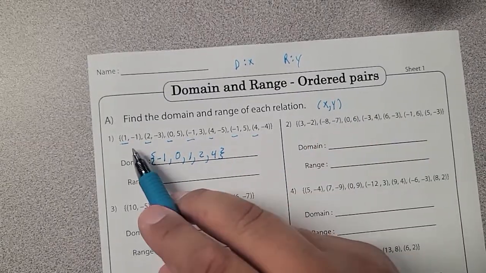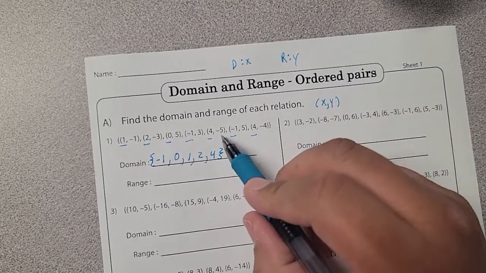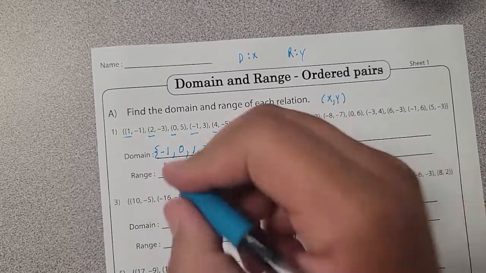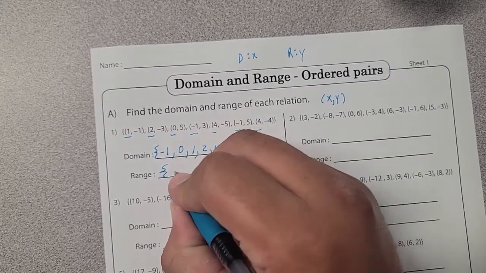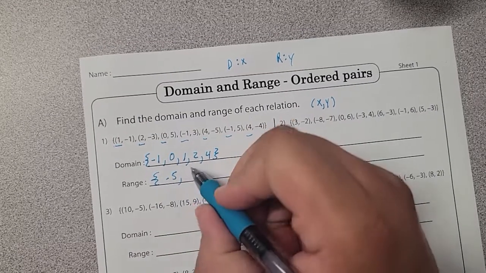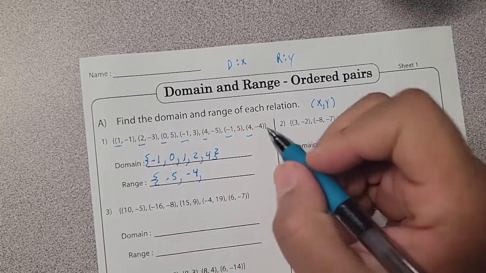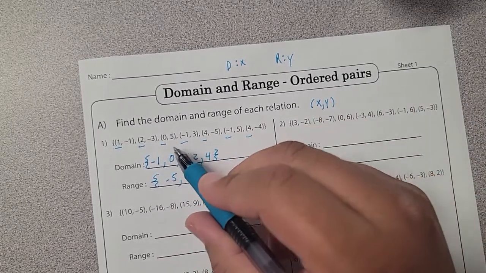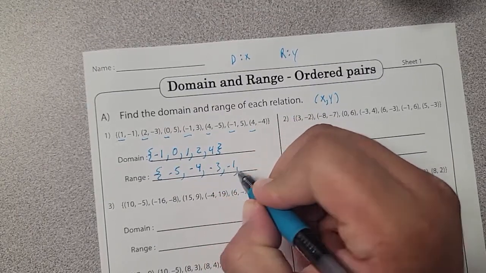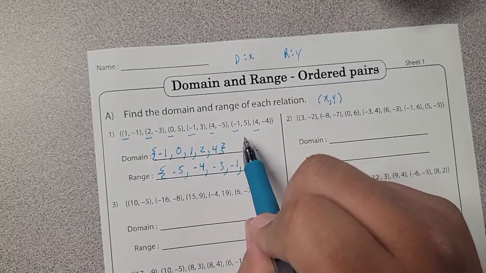Okay. The range is all the y numbers. So the ones that we didn't underline, we have -4, 5, -5, 3, 5, -3, -1. The smallest number is -5. So it's like you owe me $5. It's like money. You don't want to have negative money. And then I have -4. And then what's next? -3, -1, and I have a 5, I have a +3.